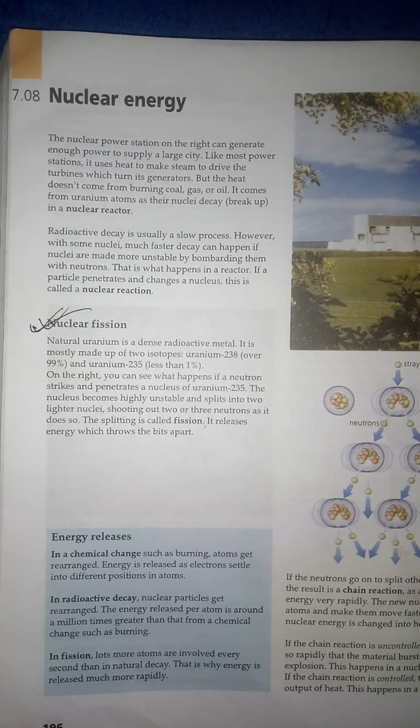So this is made by bombarding extra neutrons, and this is what happens in a reactor. If a particle penetrates and changes a nucleus, this is known as a nuclear reaction. That means when you bombard a neutron into the nuclei, the mass number changes and it makes them more unstable, which lets the nuclei have faster decay, and this is known as the nuclear reaction.